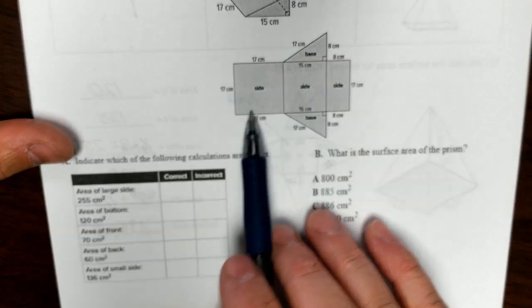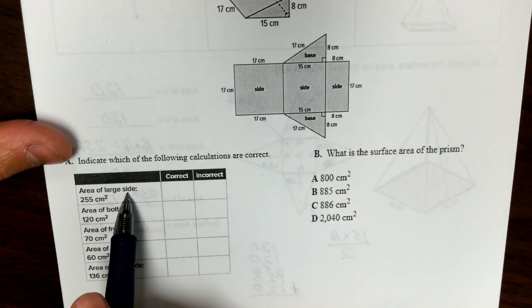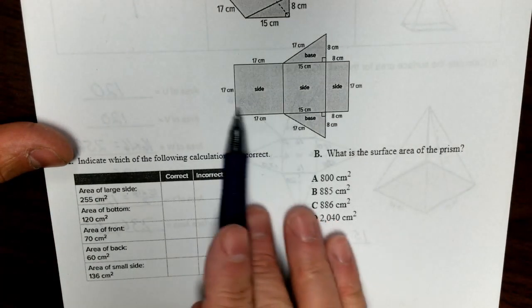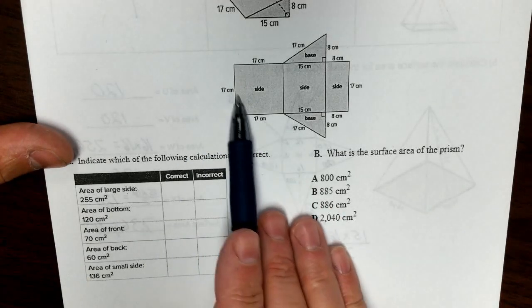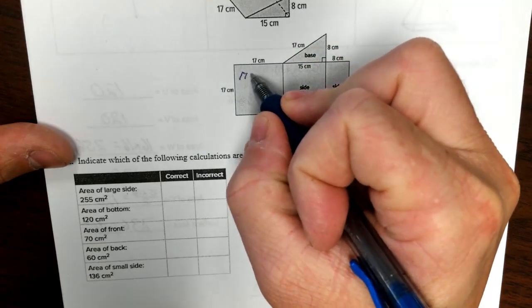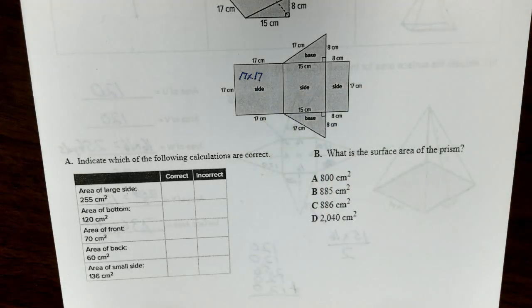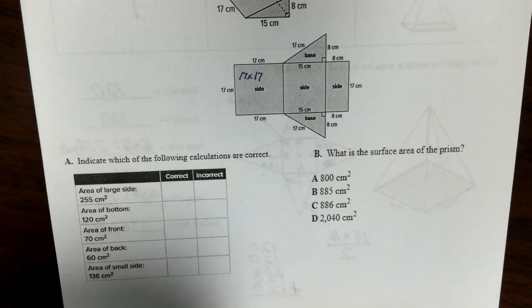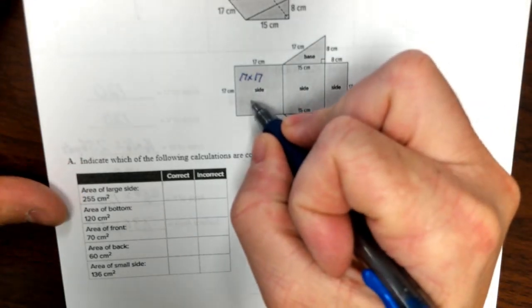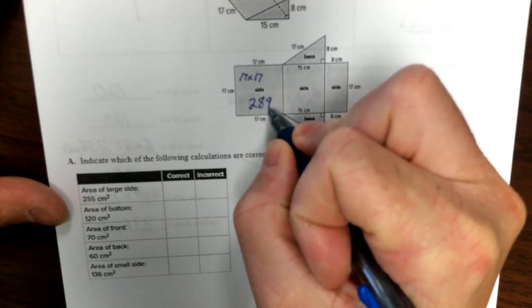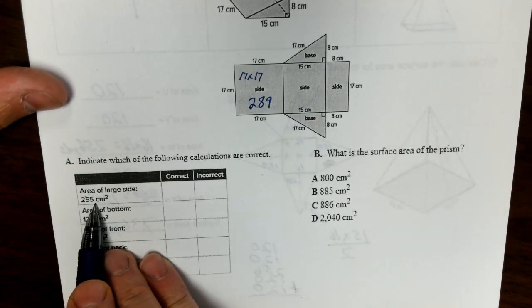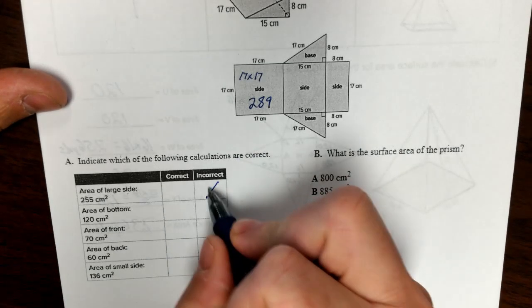So we're going to find first the area of the large side. This is the large side. Visually it's bigger, so we're going to call it the large side. To find the area, we're going to do base times height. So that means we're going to do 17 times 17. So putting in my calculator, 17 times 17. So that's 289 for this one. I like to write it down. The area of the large side, are they correct to say that it's 255? No, we got 289, so that is not correct.